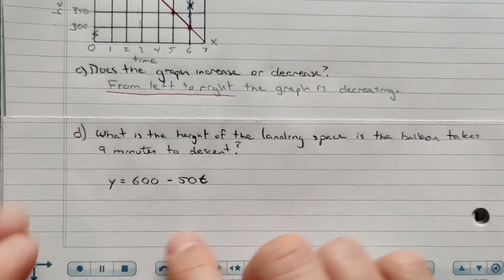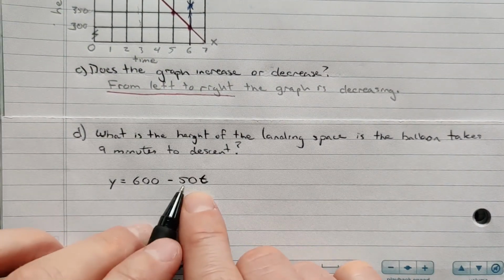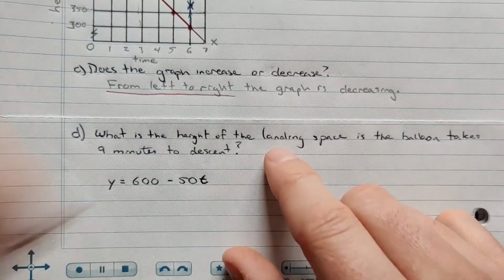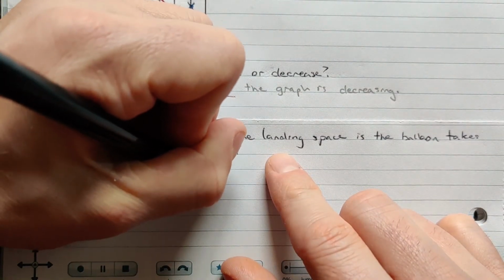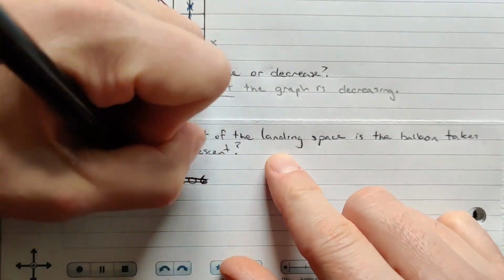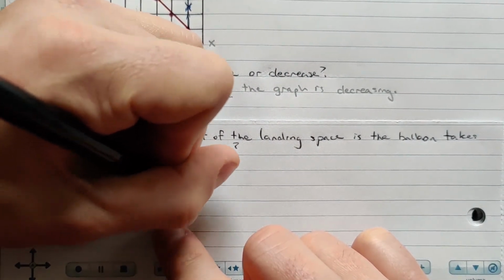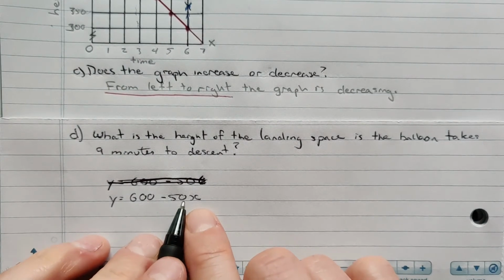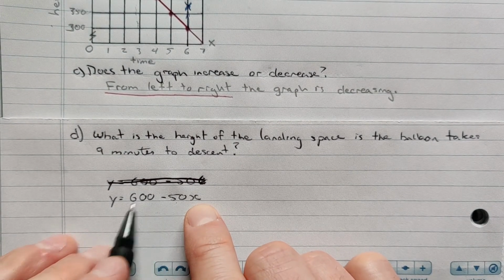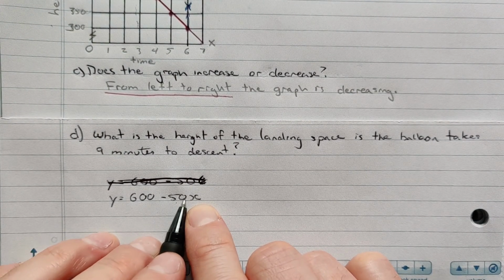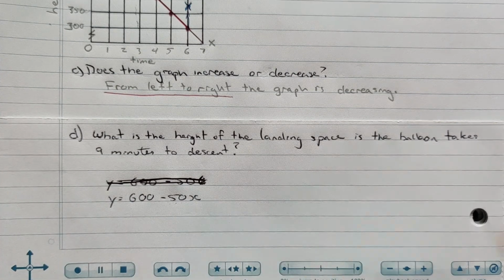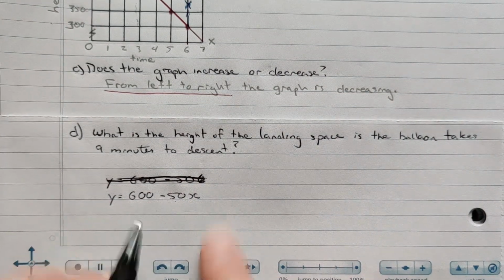So 600 minus 50 times t, and let's rewrite that. We were using x and y. So y equals 600 minus 50x. So the number of minutes it takes, 1 minute, 600 minus 50 times 1 would be 550. So that works out. So that's our formula that we would use.